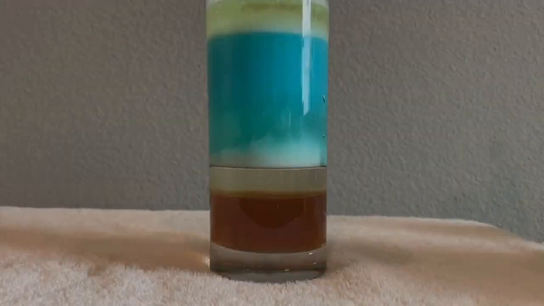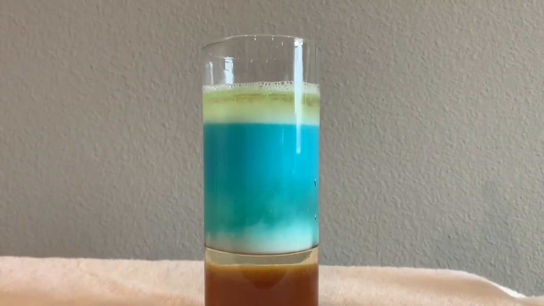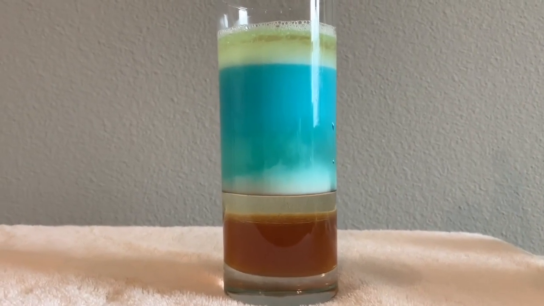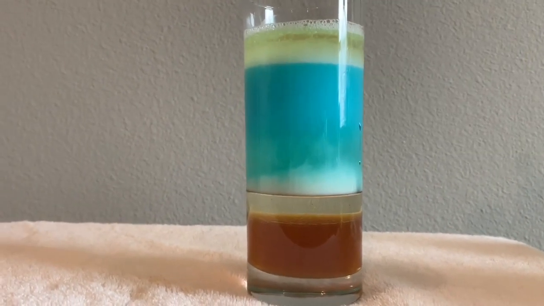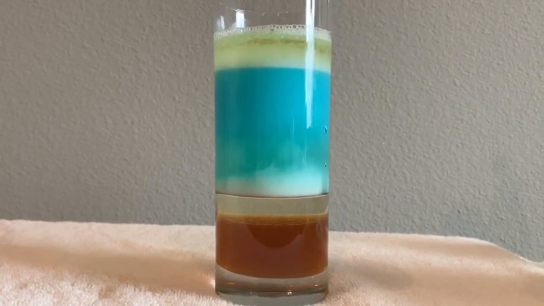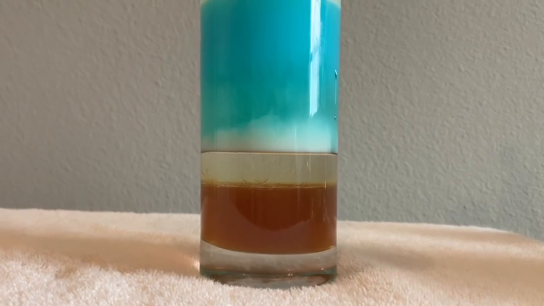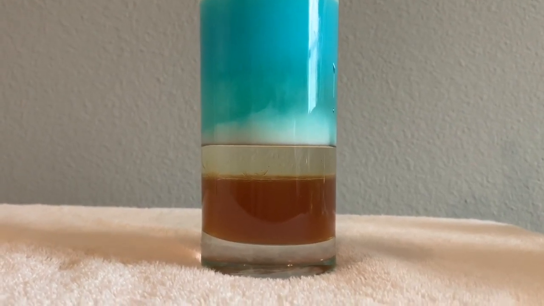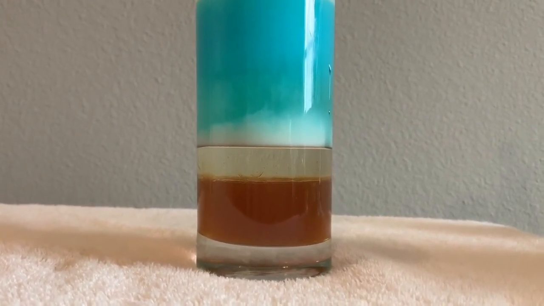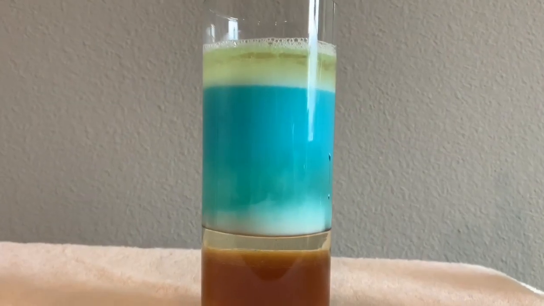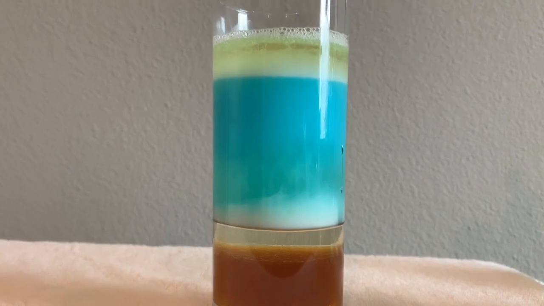10 minutes has passed and now we can look at the different liquids within our glass. If I let them sit a little longer, they may actually separate a little bit more. However, I wanted to get right to it, talk about a few things that we notice. On the bottom, we have our honey, our syrup, and our milk. We notice that the density of those liquids are different enough that there's a clear space where one liquid stops and one begins.